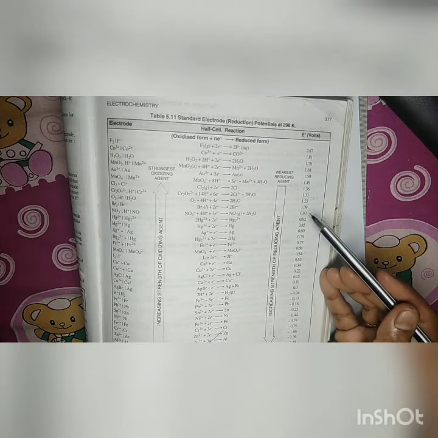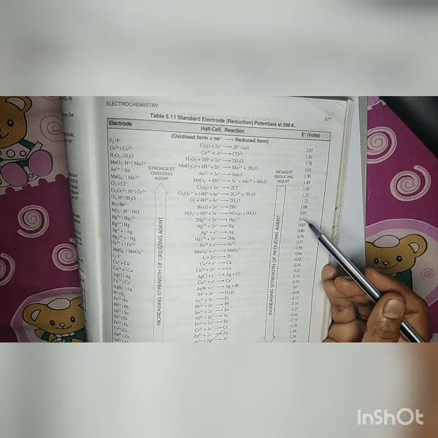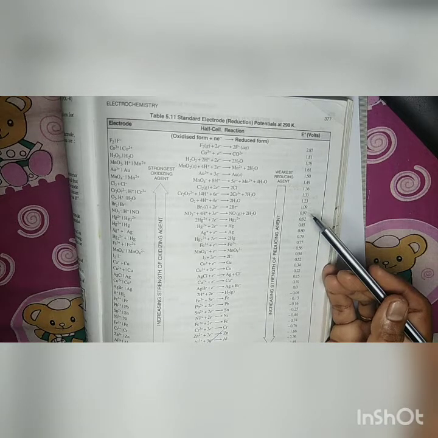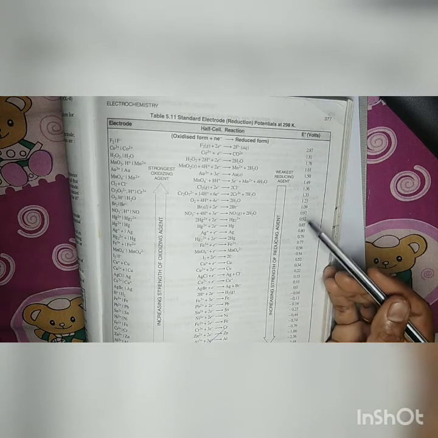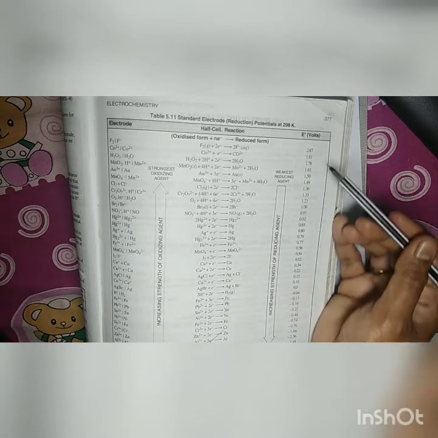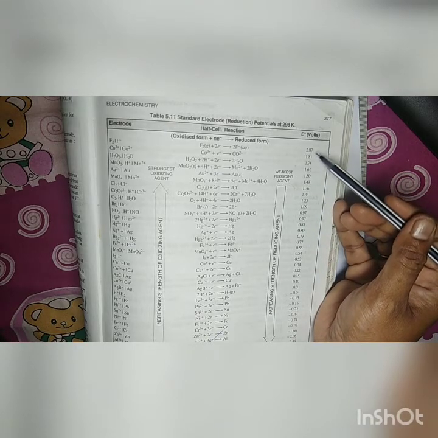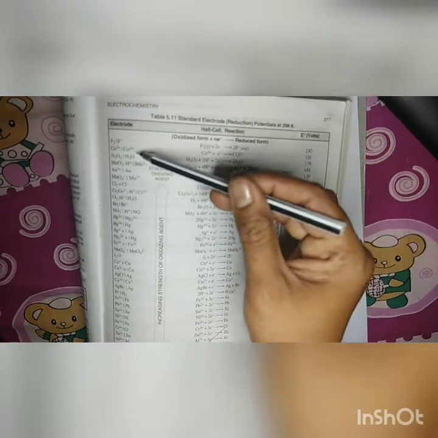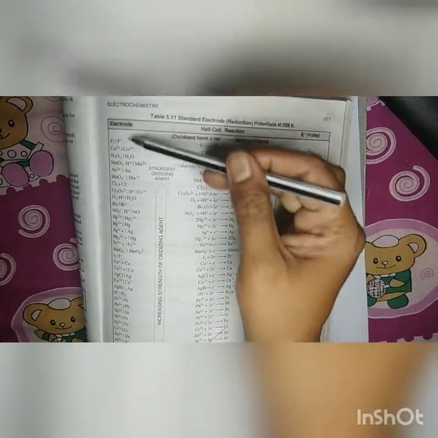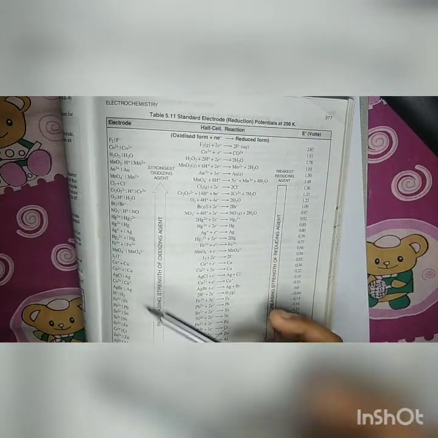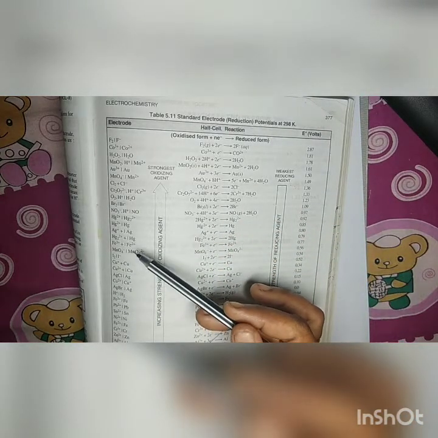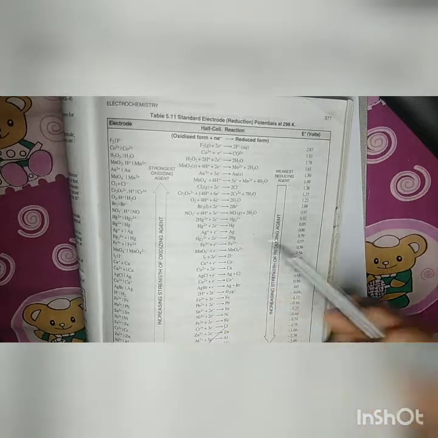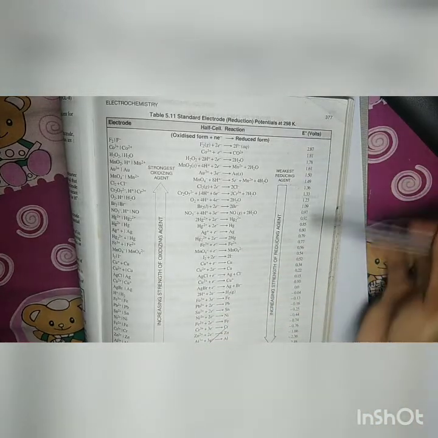So the electrochemical series is the arrangement of electrode potentials, that is reduction potentials, in decreasing tendency. All these electrodes got their reduction potential values by connecting individually with SHE or NHE, and this is the entire electrochemical series.